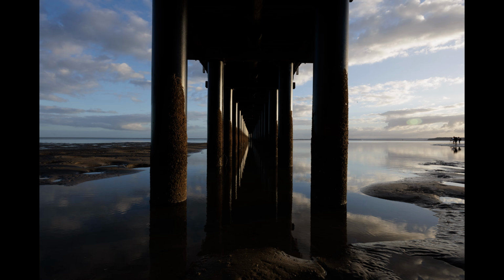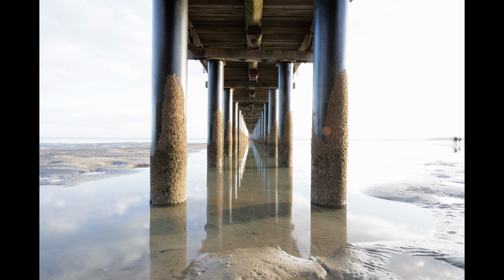Okay, so if we have a look at our raw file, we've got a single exposure here. Under the pier is very dark and our sky is exposed well because I've exposed for my sky. So I've done my base exposure where I've exposed for my sky. Just by looking at the back of the camera, looking at my histogram, I can see that those shadows are very dark. So what I'm going to do is another exposure for under the pier and we're going to blend them together.